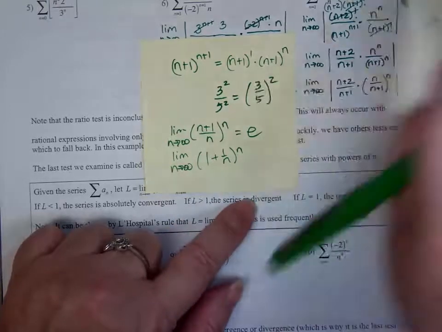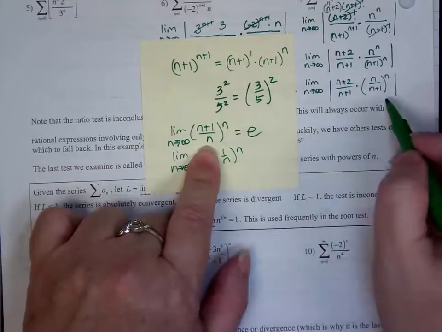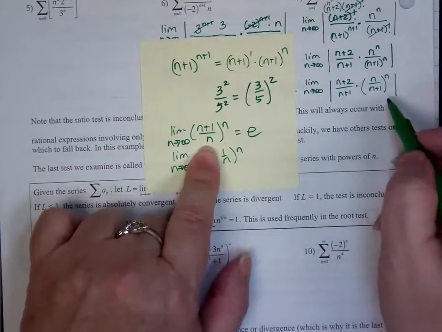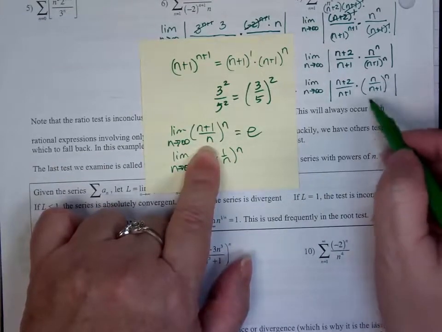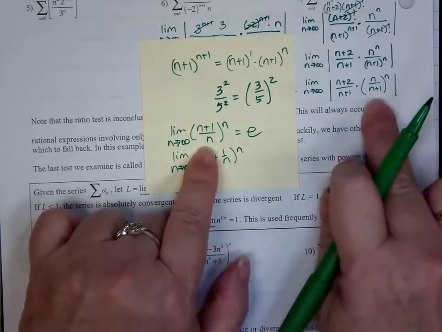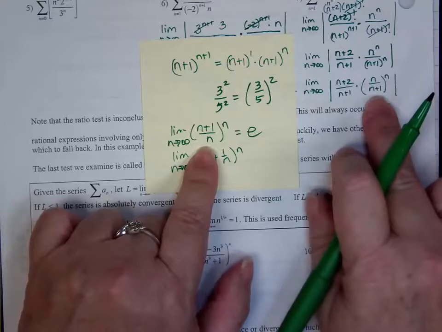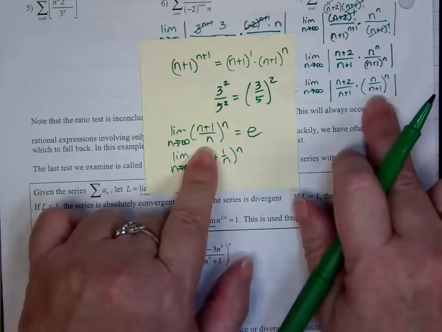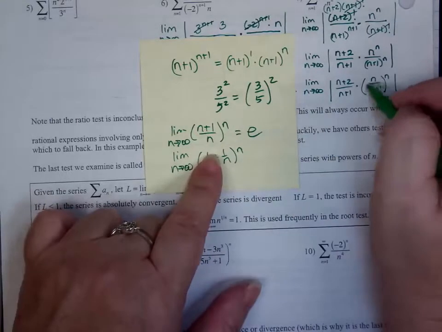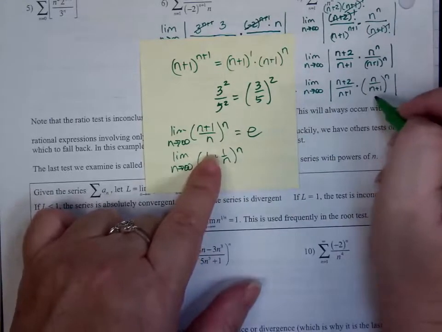So now, what's the difference between this and this? This is an e. What is this? Inverse e. Oh yeah, inverse e. It's inverse e, or actually more reciprocal of e. Okay? This is 1 over e. This limit right here is 1 over e because the fraction's upside down.